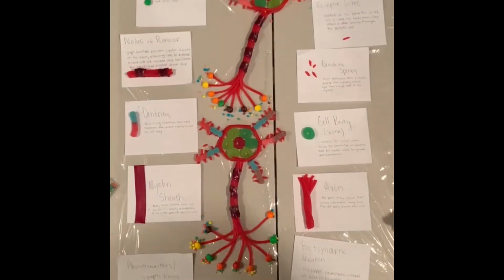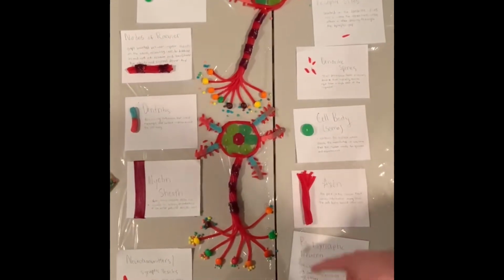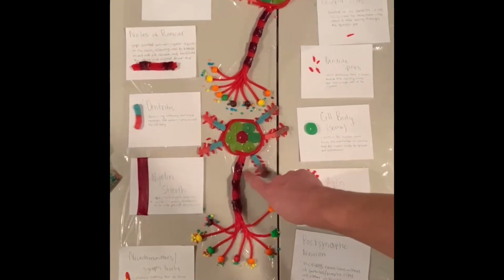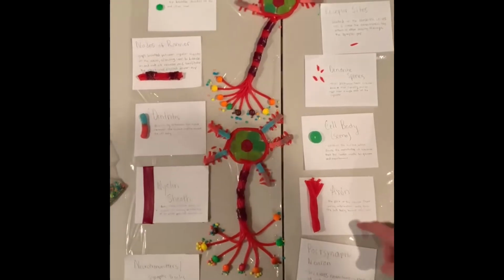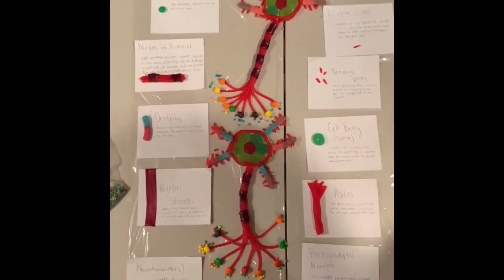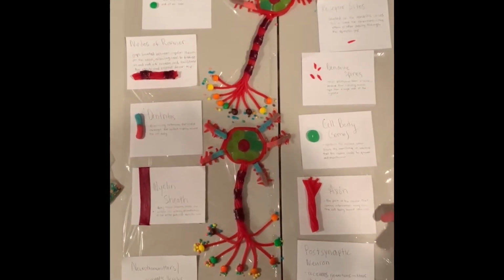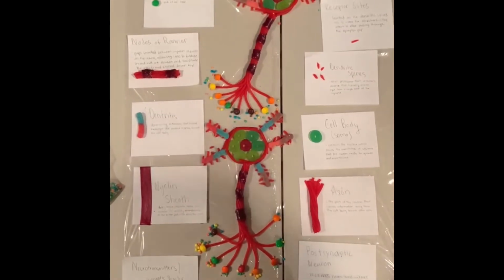All right, so right here we got the axon. The axon for us is the whole Twizzler body right here, and the axon is the part of the neuron that carries information away from the cell body and towards other cells.